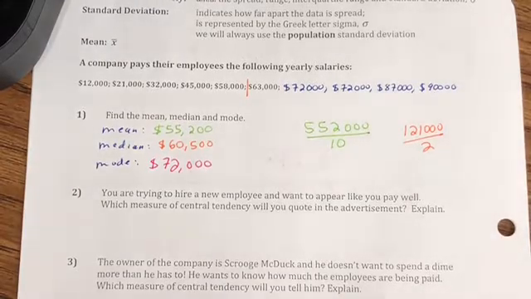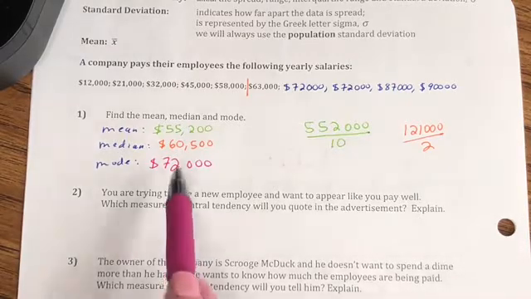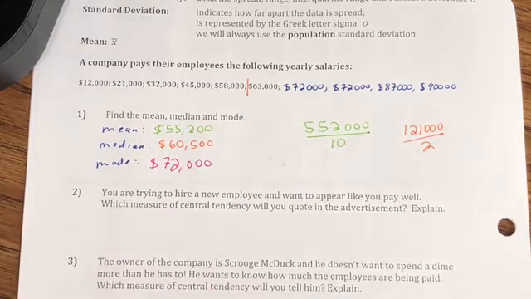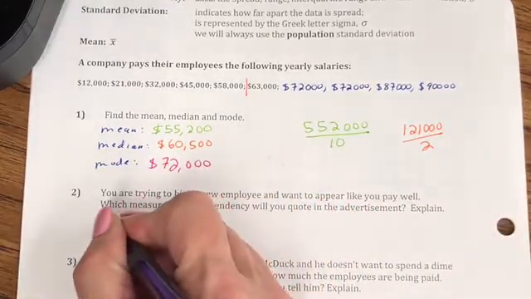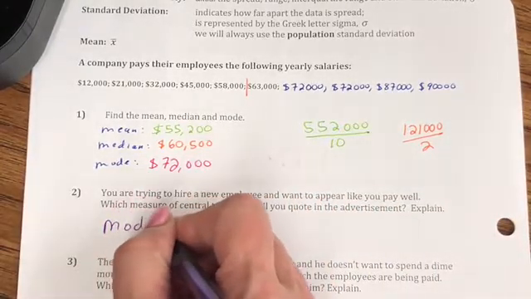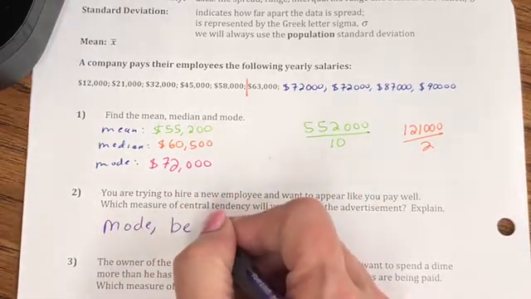Okay, it says you are trying to hire a new employee and want to appear like you pay well. Which measure of central tendency will you quote in the advertisement and explain? So if you want to appear like you're going to pay well, you would want to put the mode there in the advertisement, because that's going to make this company appear as if they pay better than they really do. So the mode is the one you're going to want to do because it is the highest average.